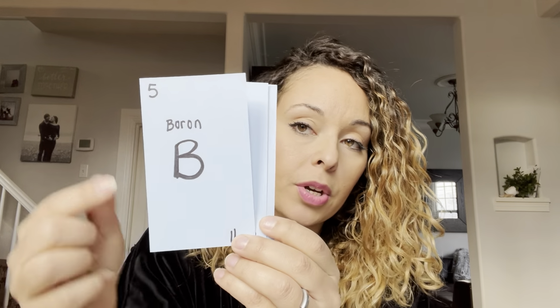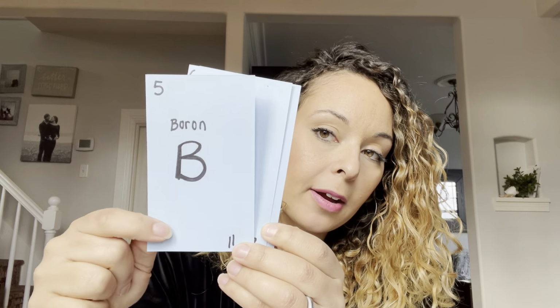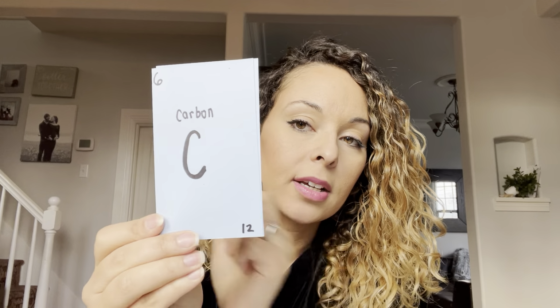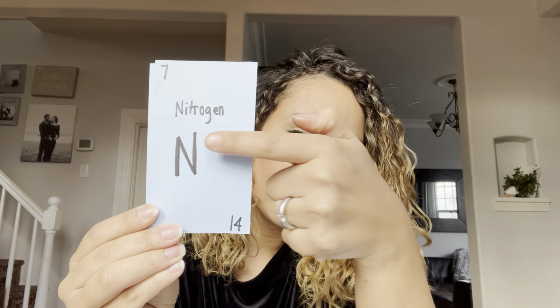Okay, last but not least, we have science. And for science, we're on week 2 of learning the elements. So this is the second 4 elements in the periodic table by number, element, symbol, and mass. And they are 5 boron, B11. So the number, the element, the symbol, and the mass is down here. Then we have 6 carbon, C12. 7 nitrogen, N14. And last, 8 oxygen, O16.